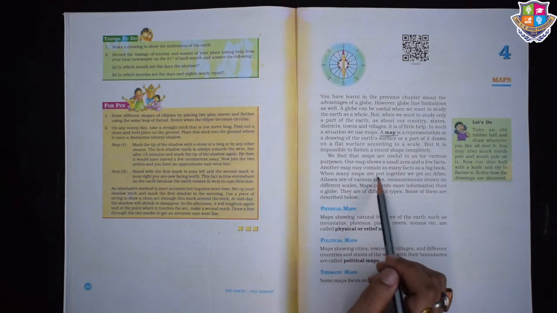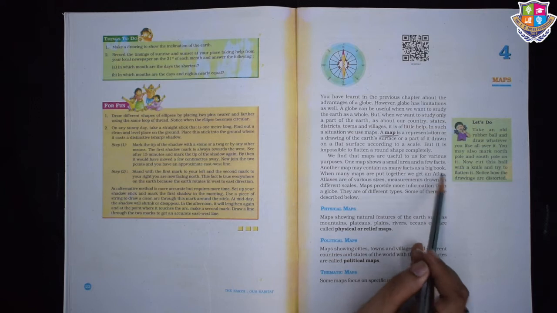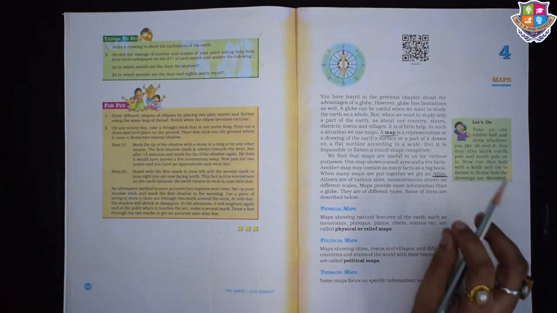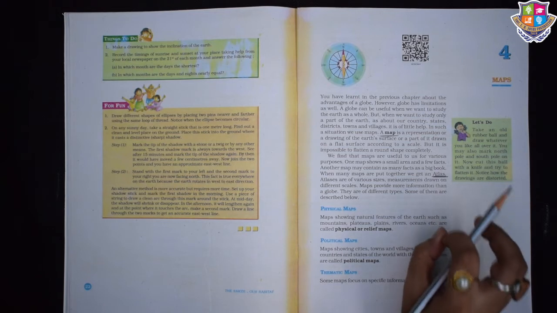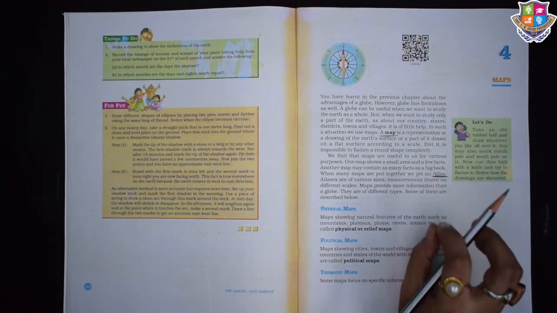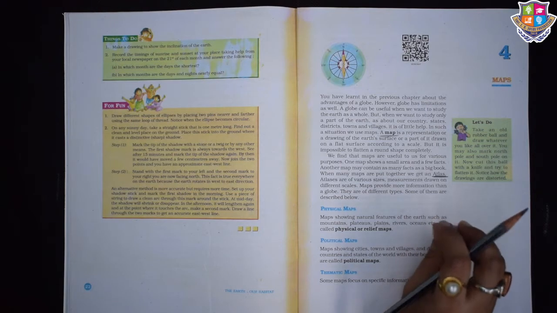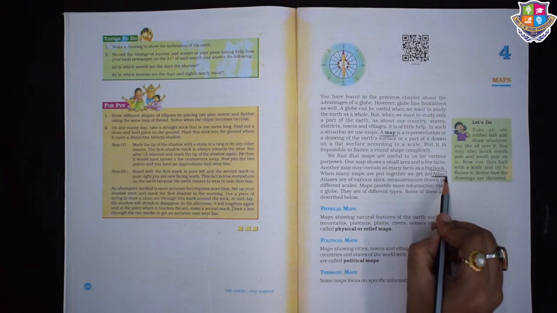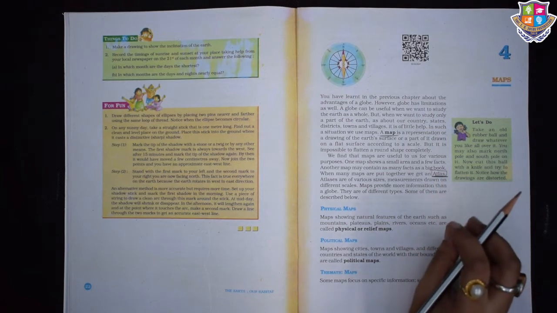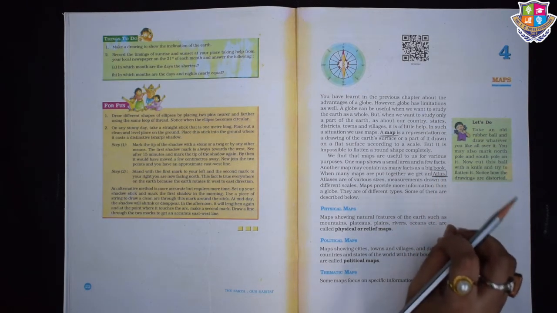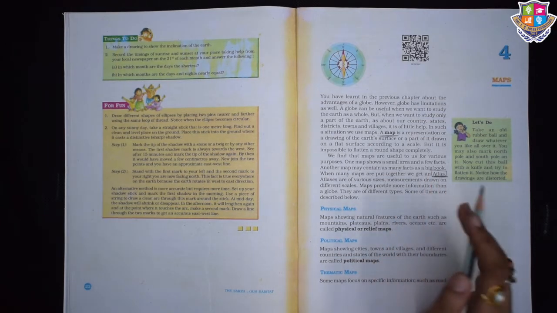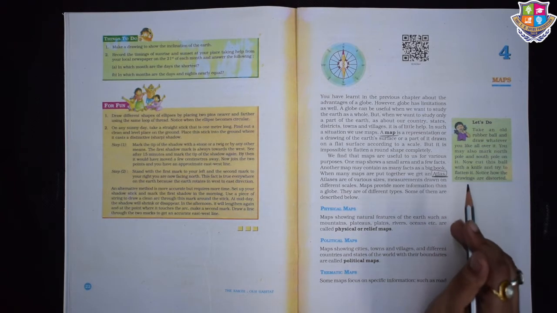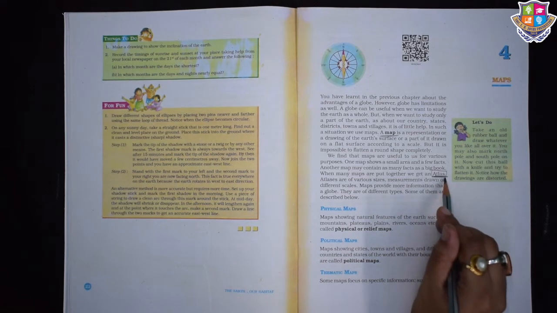When many maps are put together, we get an atlas. So what is an atlas? It contains the maps of all the countries. It also contains maps of particular states. So an atlas is a book where all the maps are put together, and we can read every detail in that book, which is known as the atlas.